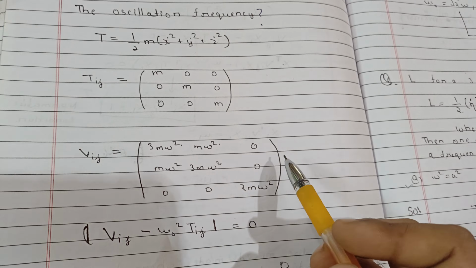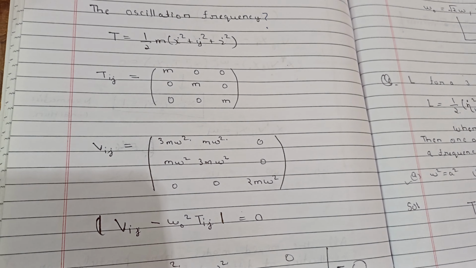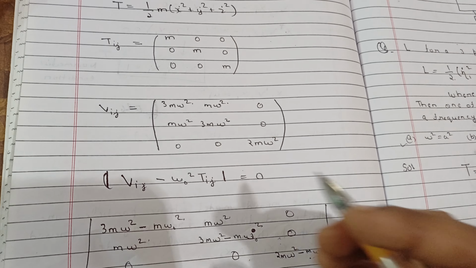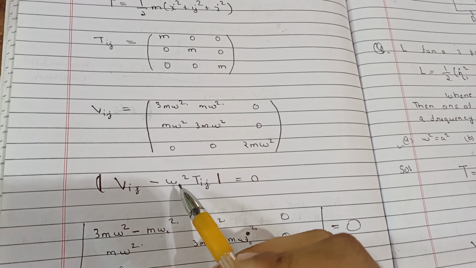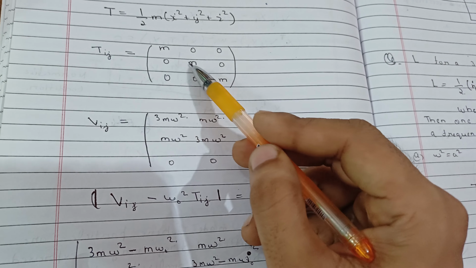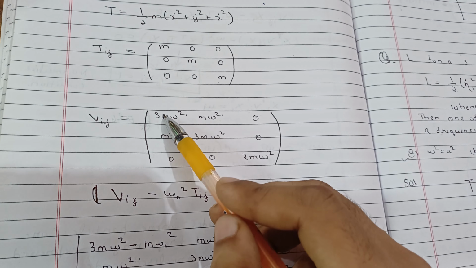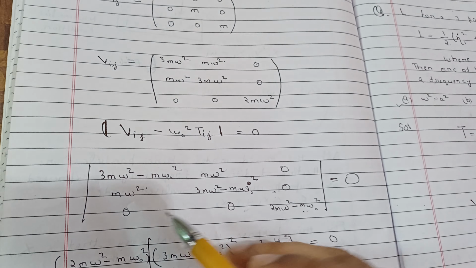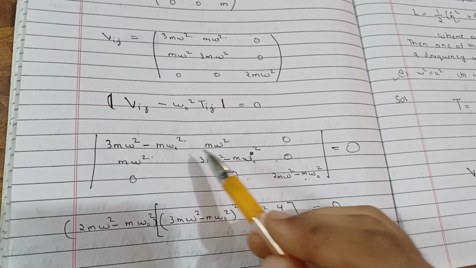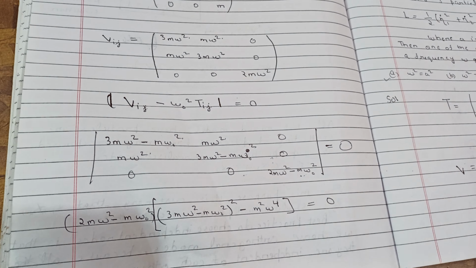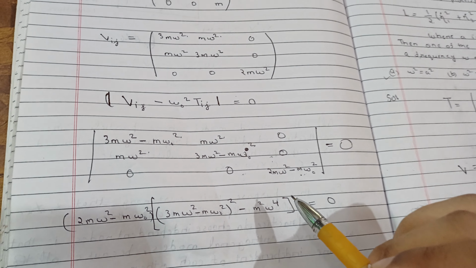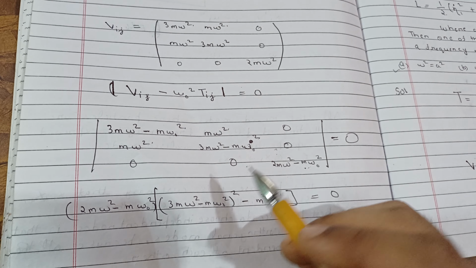Now you have your potential energy matrix, you have your kinetic energy matrix. So what you need to do is write a secular equation, that is Vij minus omega, this is the normalized frequency you need to find, times Tij. So we will subtract omega naught square times the kinetic matrix from the potential matrix. It will give you 3 m omega square minus m omega naught square, and these terms you will get. Now this is a determinant you need to solve.